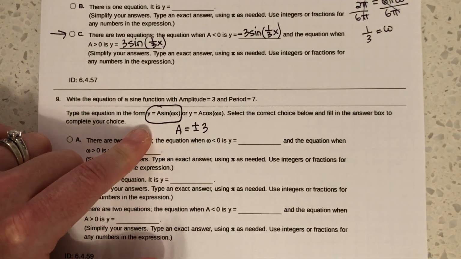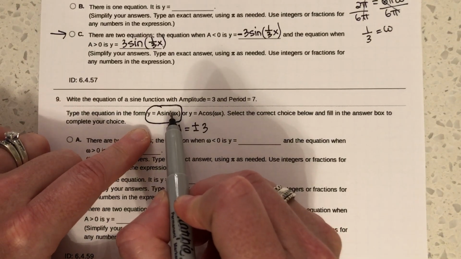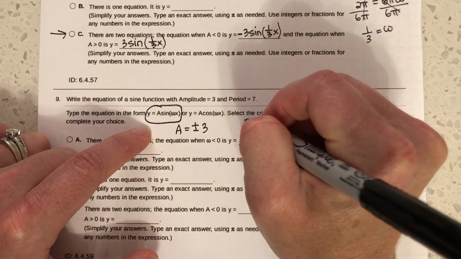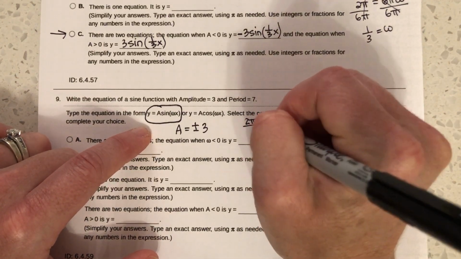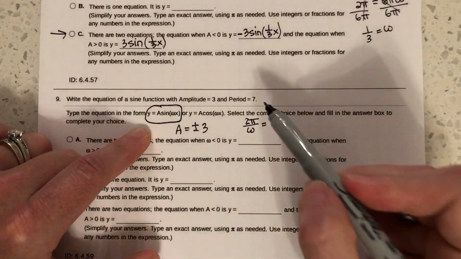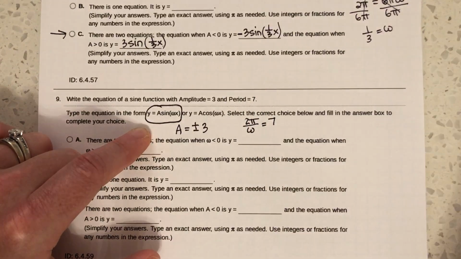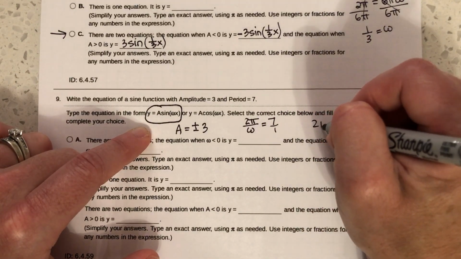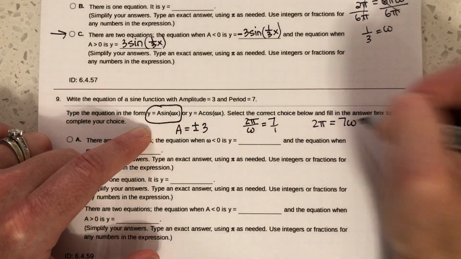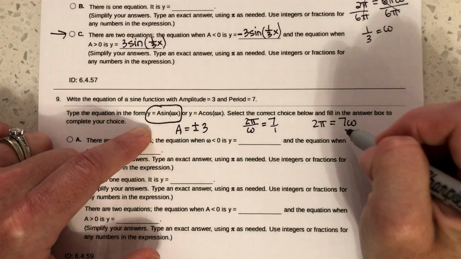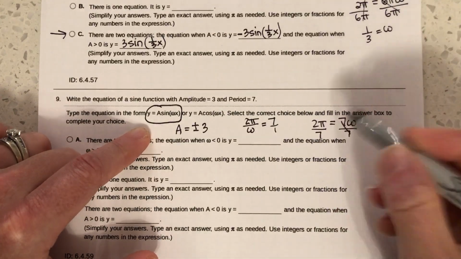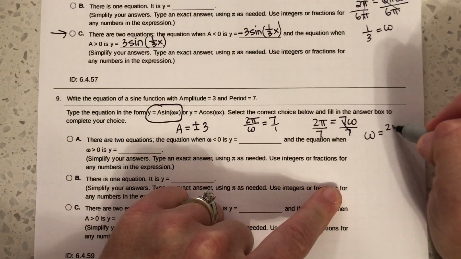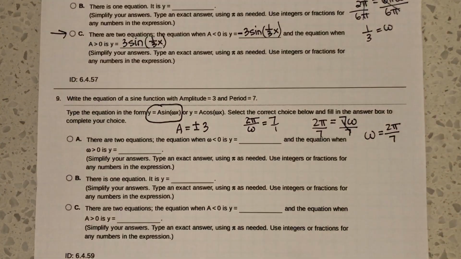And then your period is 7, right? So what would omega have had to have been to end up with a new period of 7? Well, we would have taken the period, 2 pi, and divided it by omega, and that would have had to end up equaling the new period of 7. So cross multiply, put it over 1, and you would get 2 pi equals 7 times omega. Solve for omega by dividing by 7, and you would get 2 pi over 7 is your omega. So that's what you would have multiplied x by in order to end up with 7 as your actual period.